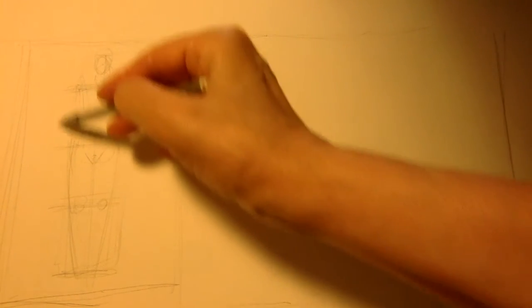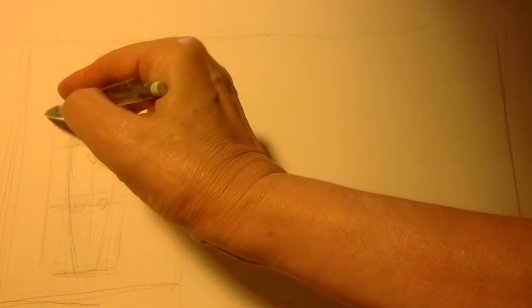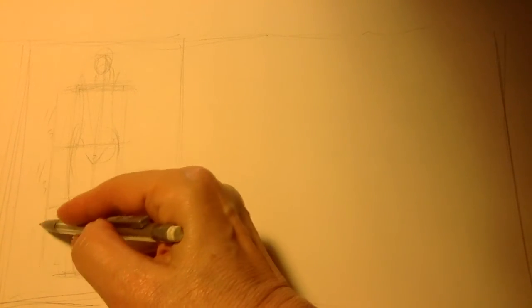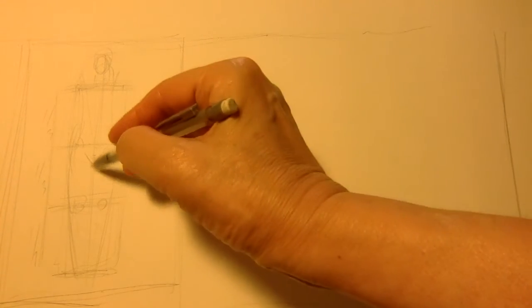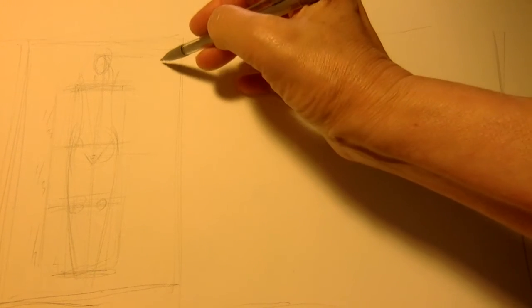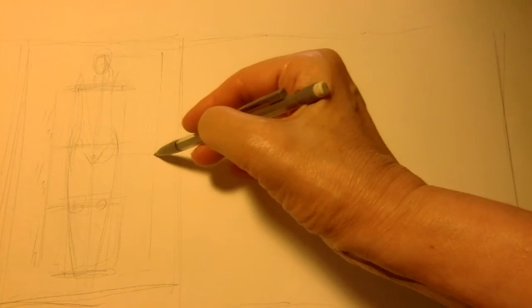So all that is about 1/3, 1/3, 1/3. And here, of course, we have the entire figure with the head divided in half.